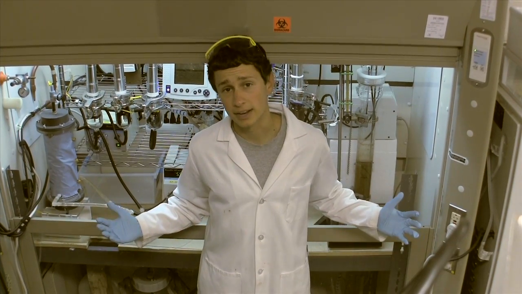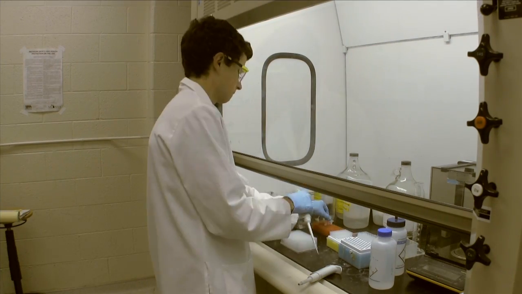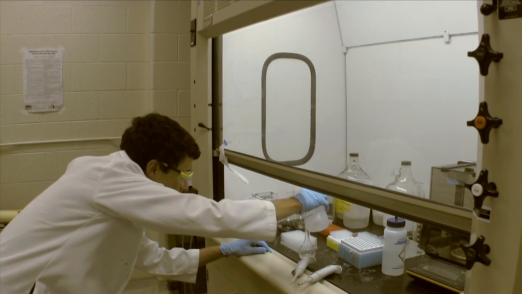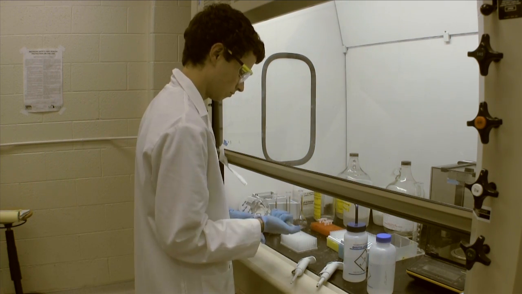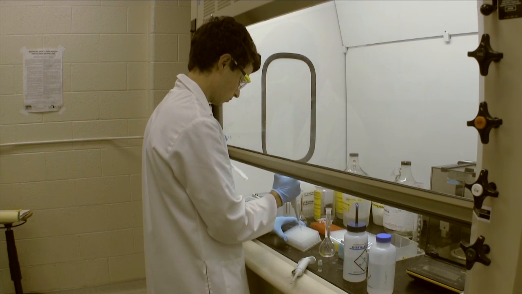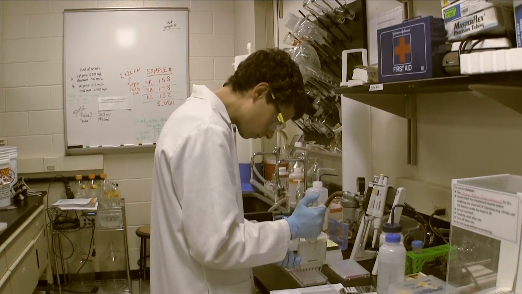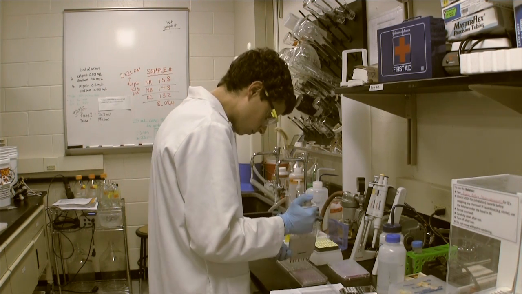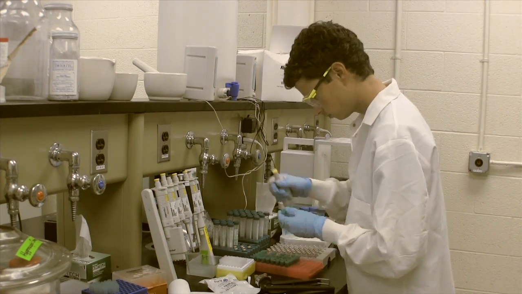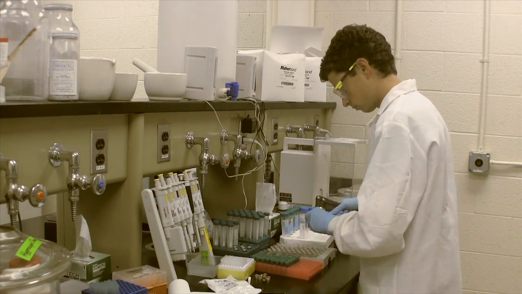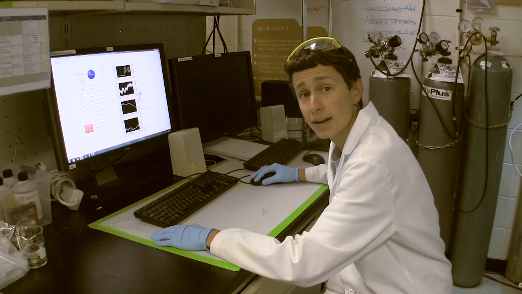My main responsibility for these two reactors was to both sample and test reactor influent and effluent for ammonia, nitrite, and nitrate. These parameters help us to evaluate how each reactor is performing.